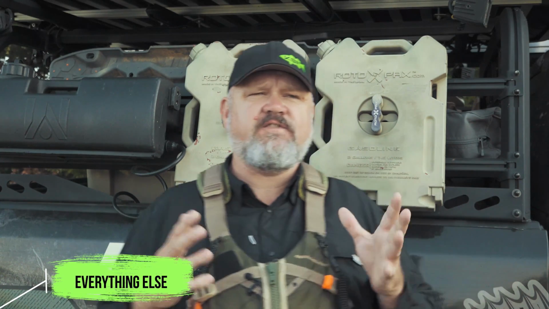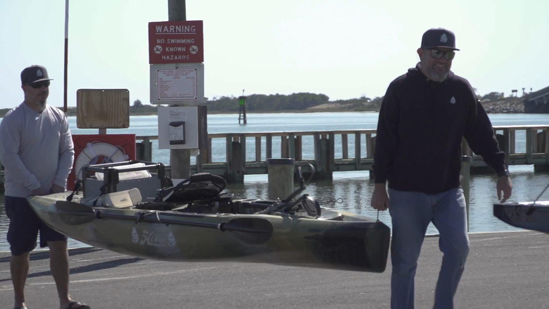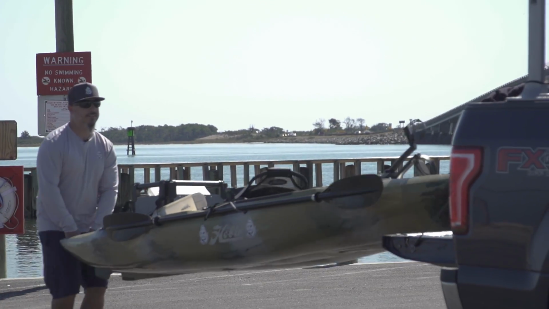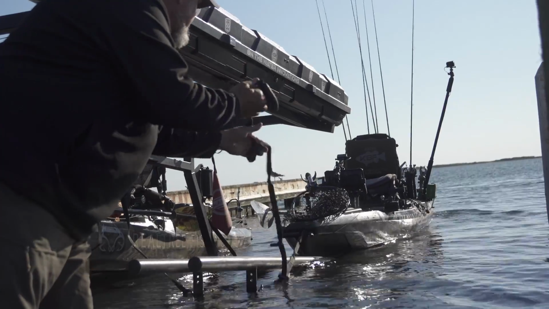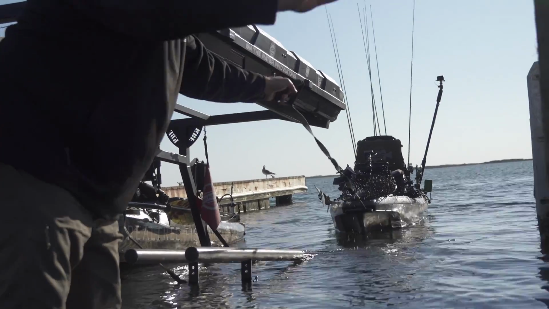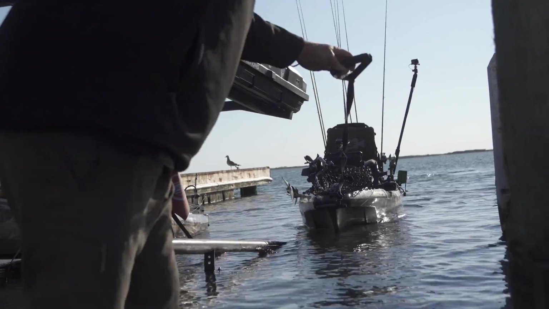Some of the things that fit into that everything else are transportability. How are you going to be transporting it? Is it too heavy to car top? Do you need a trailer? Okay. Storage, are you going to store it in your garage? And if so, how much room do you have in your garage? If you're not going to be able to store it in your garage, you're going to store it outside. How are you going to store it? Weight for transport from your vehicle to the water. So all of those things fall under what I consider the everything else factor.